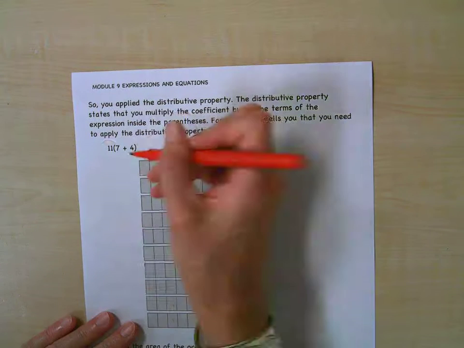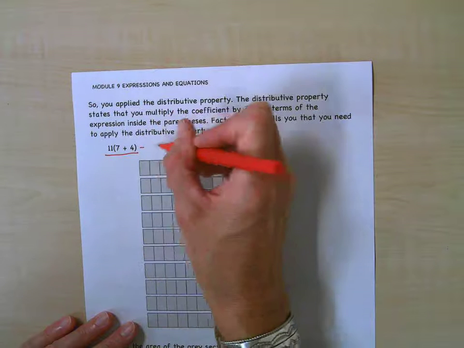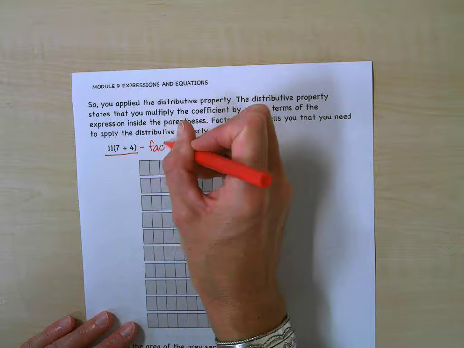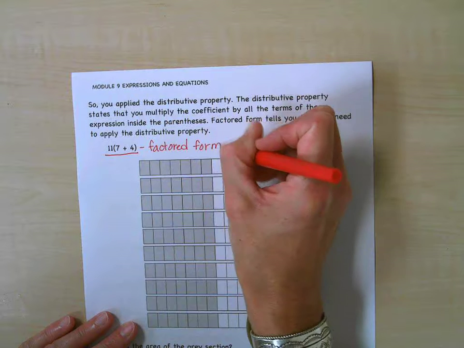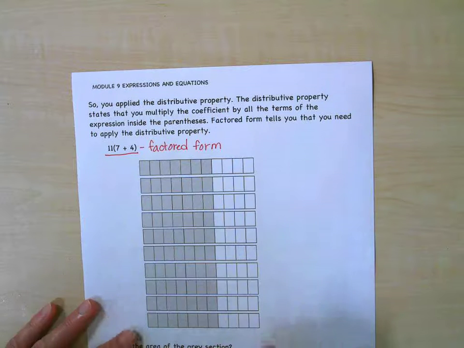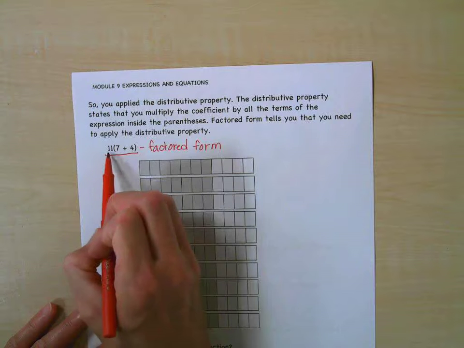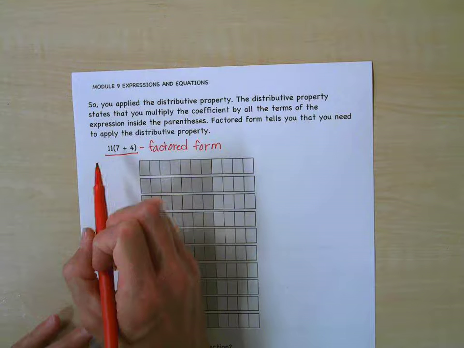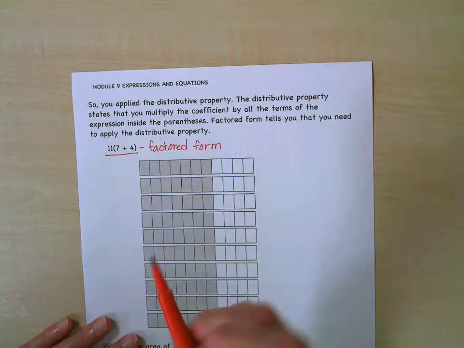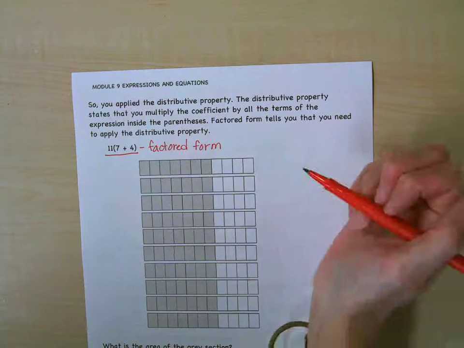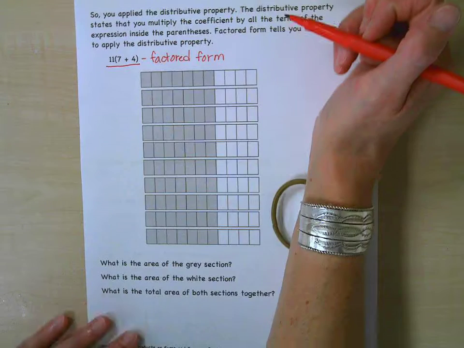So boys and girls, I need you to pay attention to this. This form right here is called factored form. And the reason why it is called factored form is because you have a factor sitting out here, okay? Standard form is when you apply the distributive property, and it's when you get the answer of applying it. Okay, so let's try it.